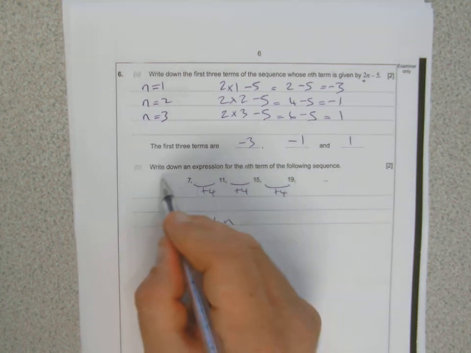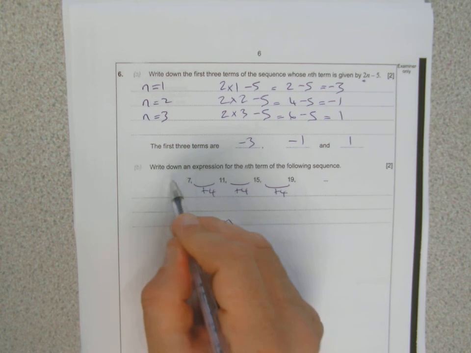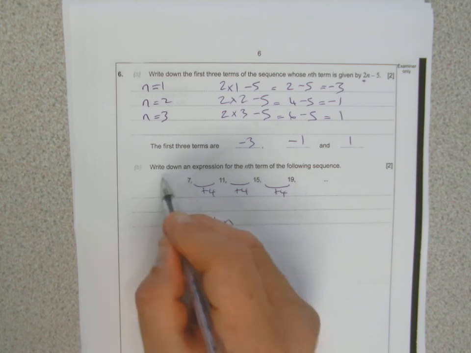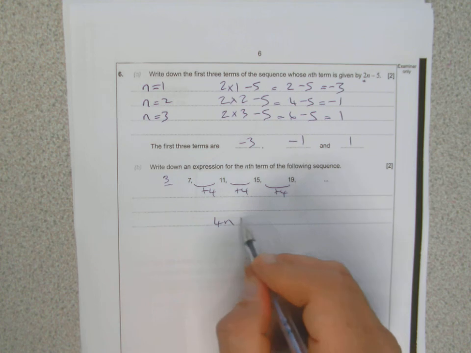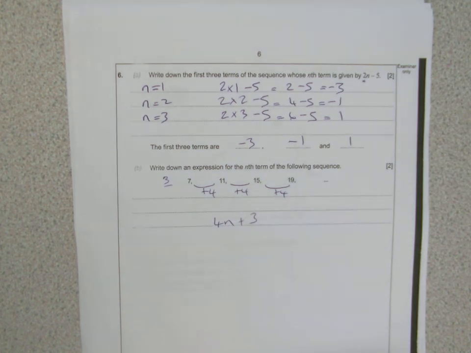And what you do then is you pretend there's a term before, okay? So you look at what would be before, so there was a term there. Well, because we're going up in 4s, the term before would be 3, wouldn't it? So we'd be adding on 3, so 4n plus 3.